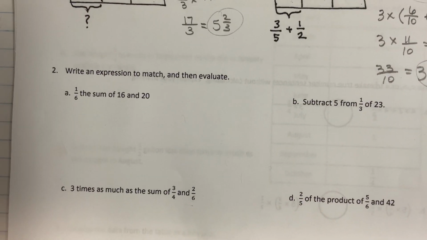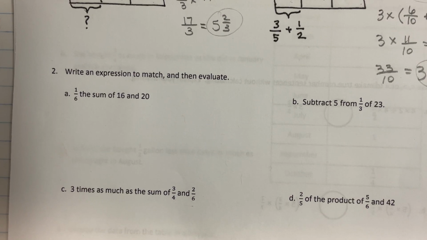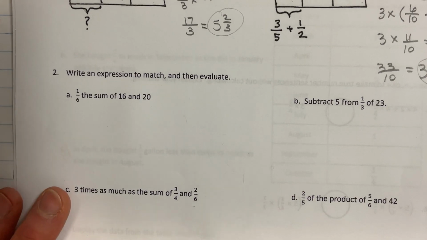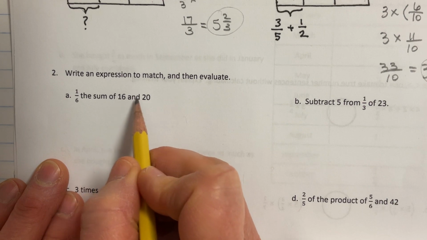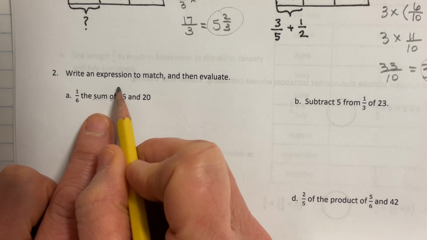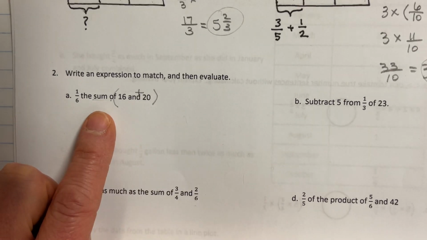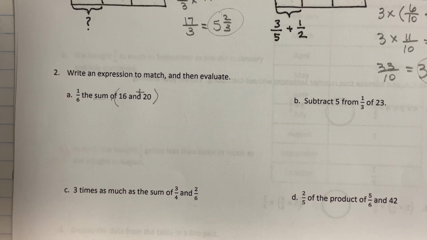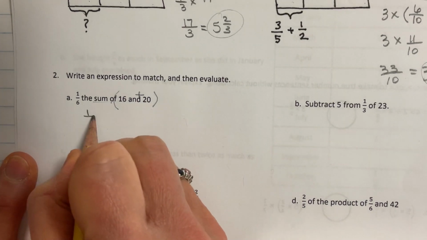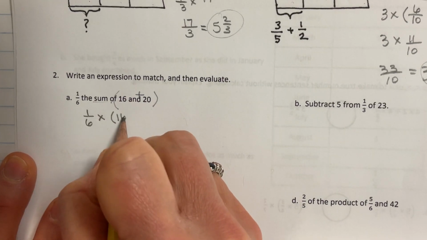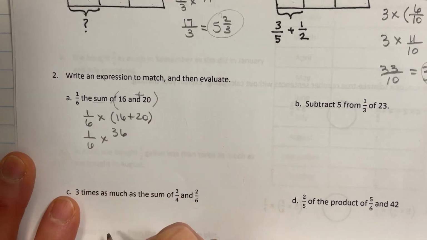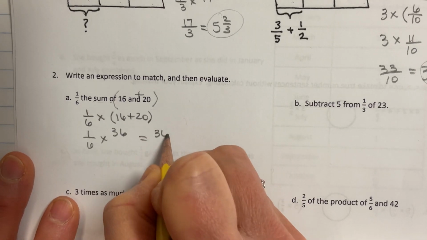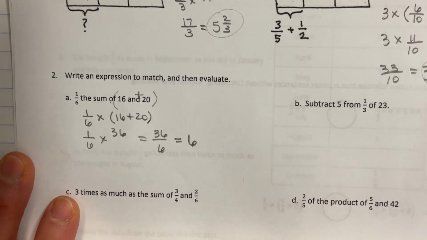Now they give it to us in word form, and we're supposed to write the expression and then evaluate. This says 1/6 the sum of 16 and 20. When you see the sum of, that might help you. The sum of, you need to have parentheses. If it's a sum, you're adding. So we want 1/6 times 16 and 20. Well, 16 and 20 is 36. So that's 36/6, which is 6 whole. So that math was a little easier.